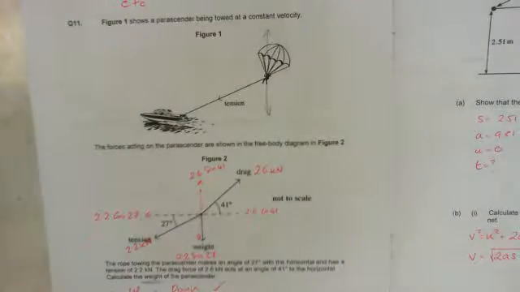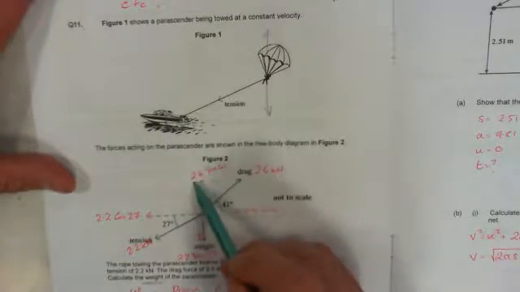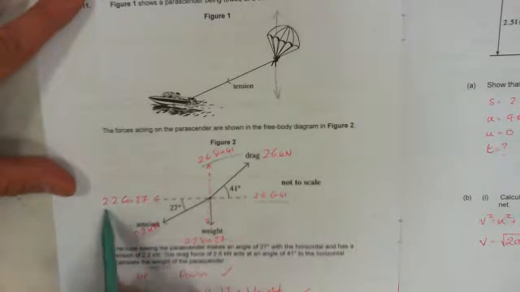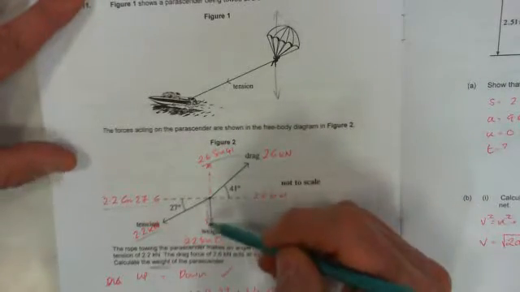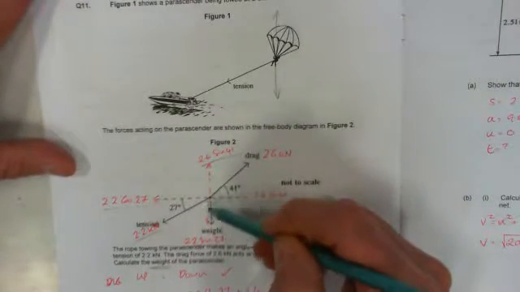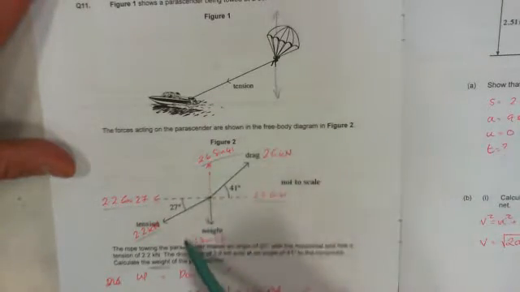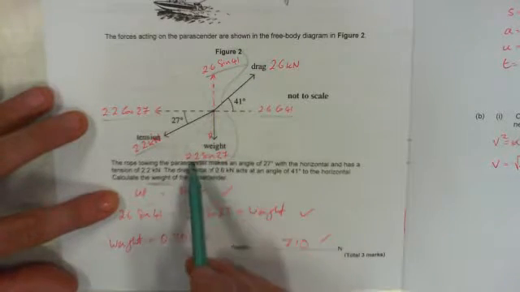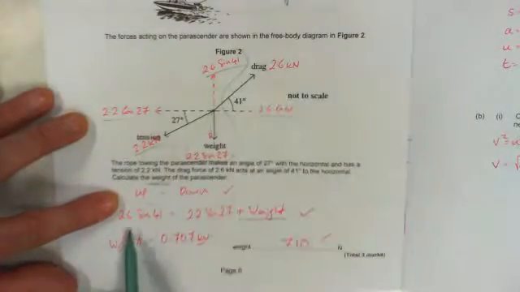So we can basically first of all split this into its two components, 2.6 cos 41 and 2.6 sin 41. And we can split this tension into its components, 2.2 cos 27 and 2.2 sin 27. Now the bottom line is the weight acting down and this component here are equal to this component here. So we're looking at these bits here to calculate the weight. So if we say up is equal to down, well, the down forces are 2.2 sin 27 plus his weight, and the upward forces are 2.6 sin 41.